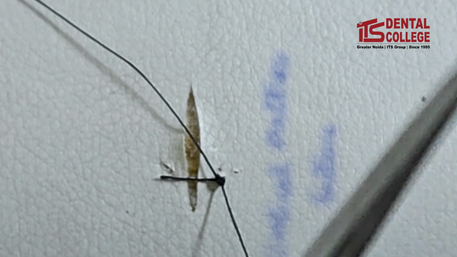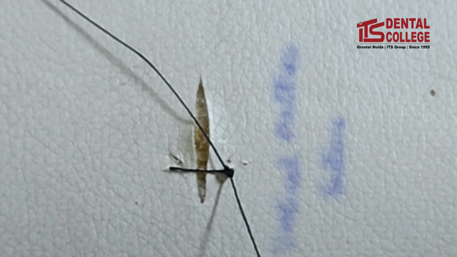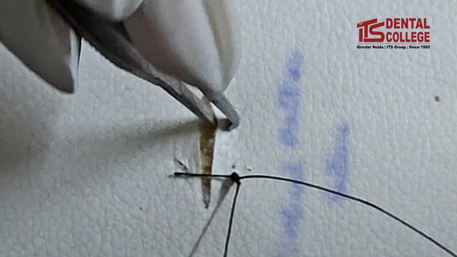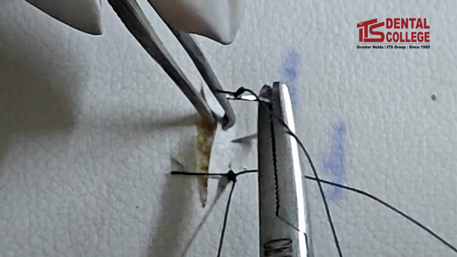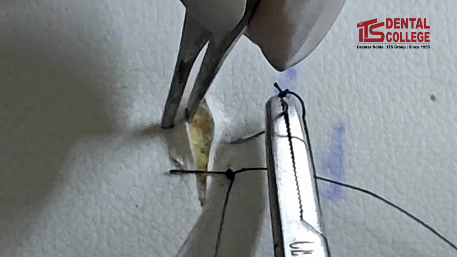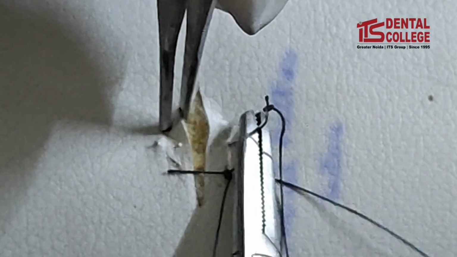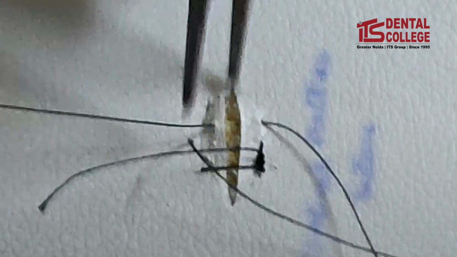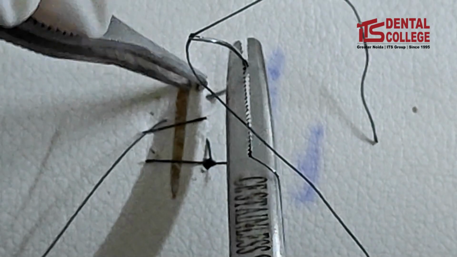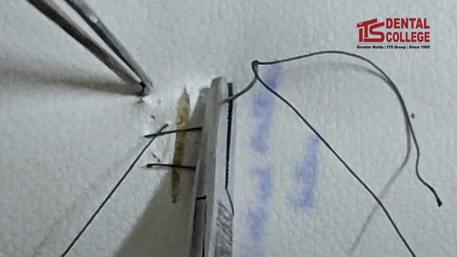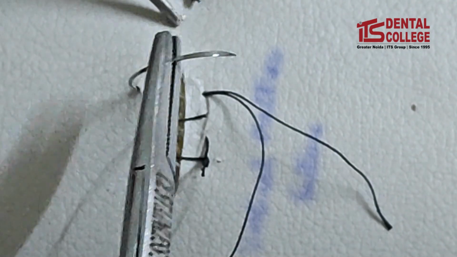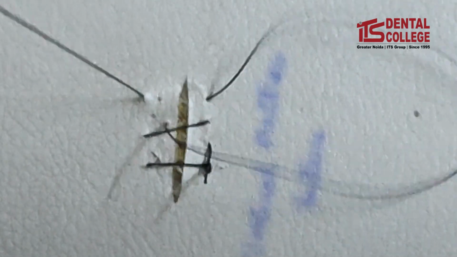Then here, instead of cutting the suture, we will continue this in a continuous fashion. So this can be used when we have a long incision, for example in alveoloplasty cases. So again, continuing with the same one, we will take again one more bite from the buccal and palatal, continuing it over to the palatal aspect, and similarly the whole incision can be closed in this manner.